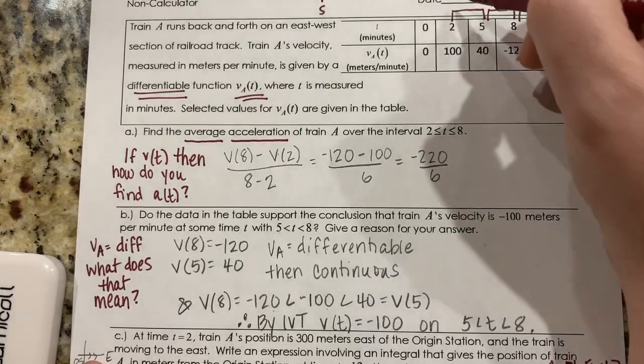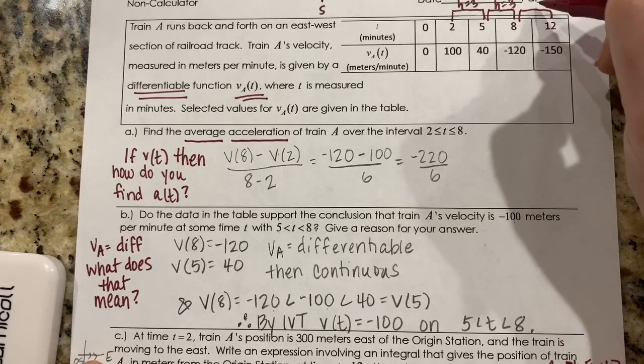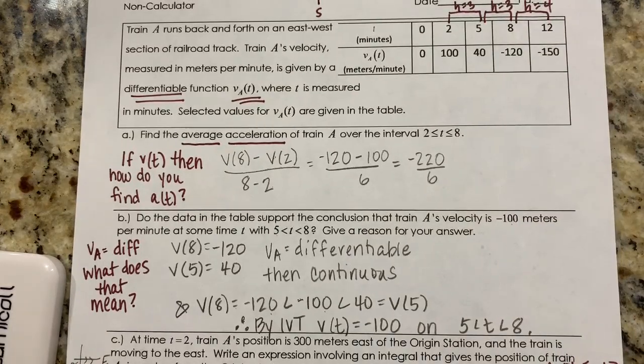So height is equal to 3, height is equal to 3, height is equal to 4. So I can't write height divided by 2 and just add all my bases. I'm going to have to do it separately.